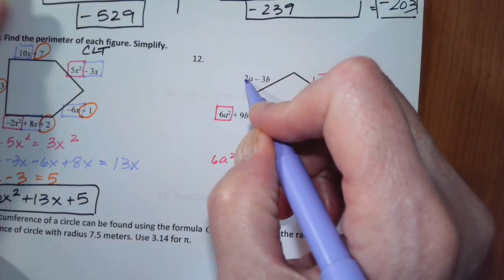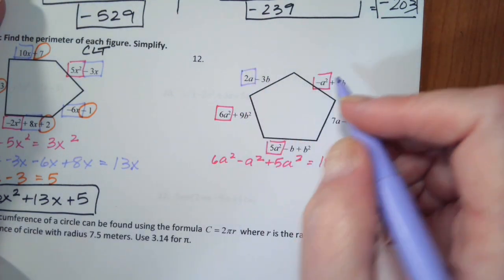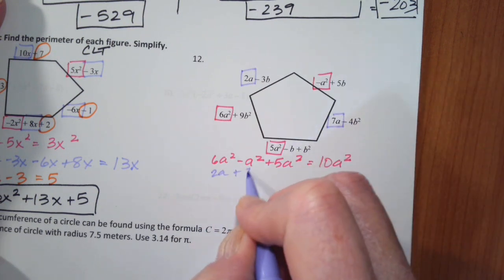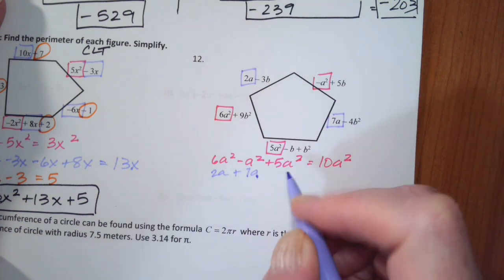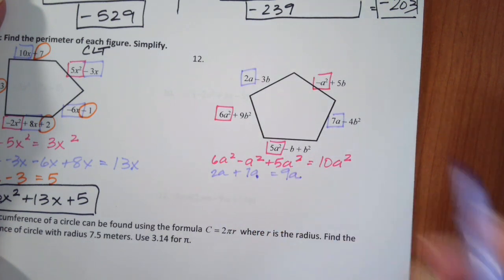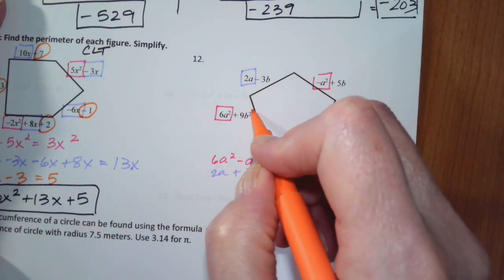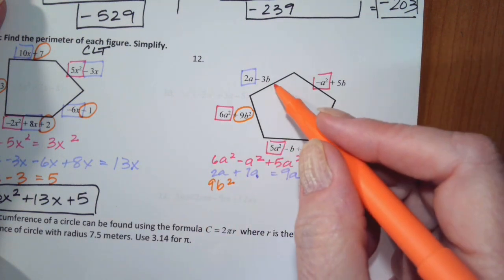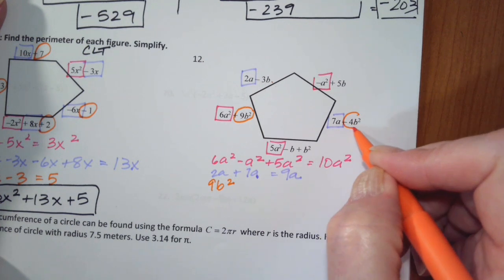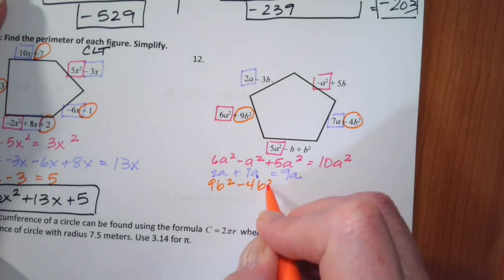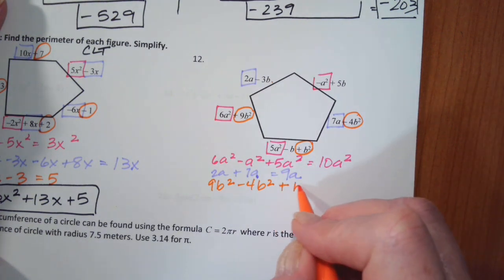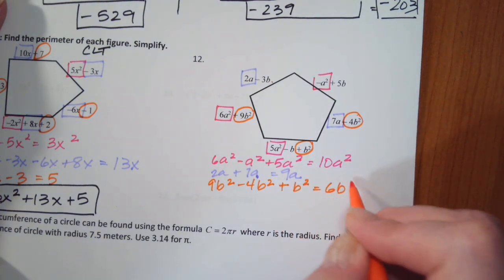Okay. Let's do 2a. So 2a plus 7a, which gives me 9a. Okay, let's do the b to the second. So I have 9b to the second. Okay, I can't combine that. Here we go. Minus 4b to the second plus b to the second gives me 6b to the second.